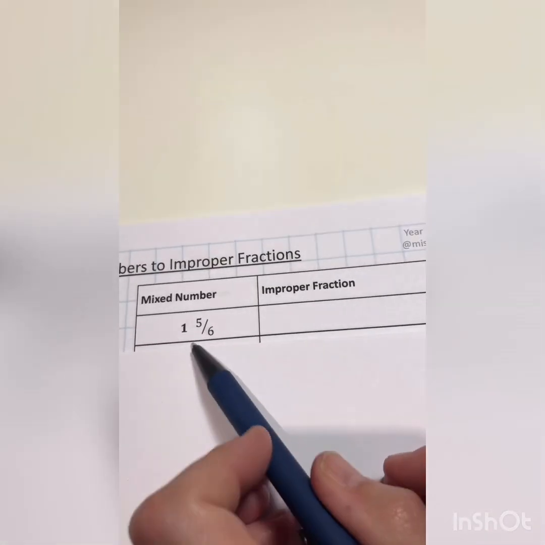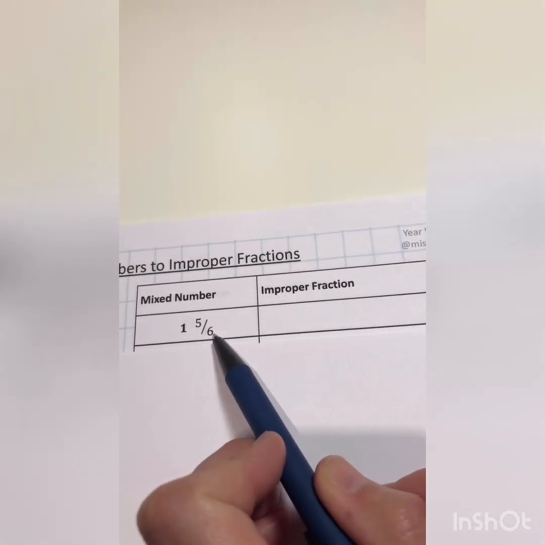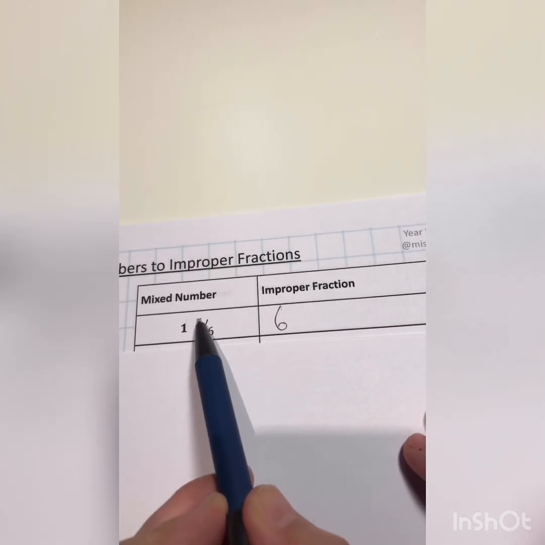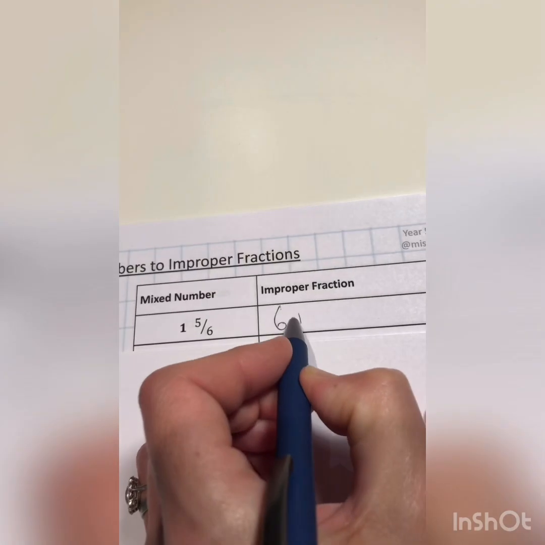Okay, let's have a look at this mixed number first. So remember what we do, we times the denominator by the whole number. So 6 times 1 is 6, and then we add this numerator onto our answer. So 5 add 6 is 11.